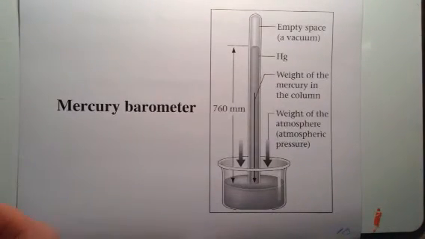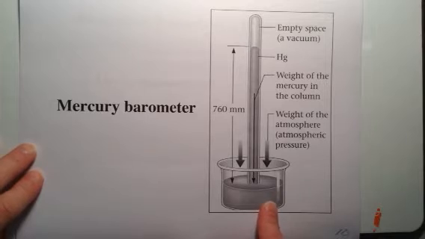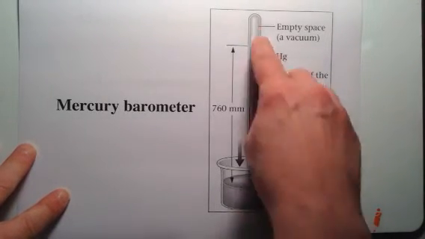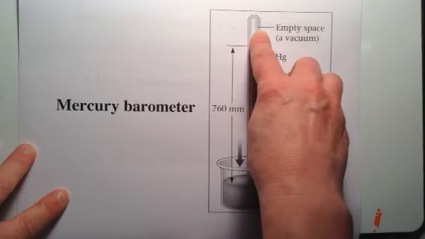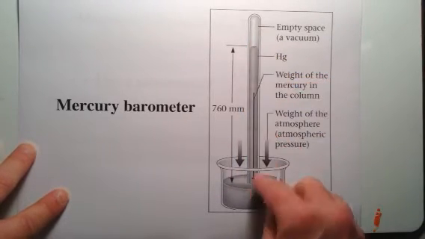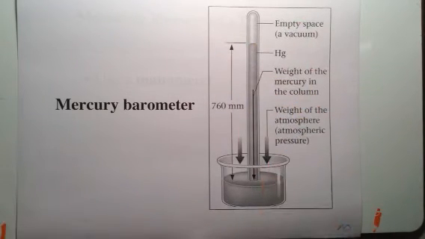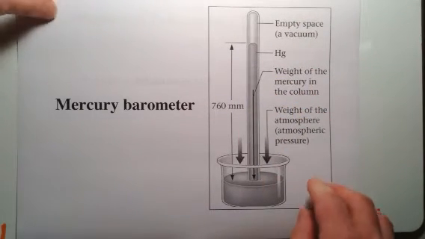Now, the old-fashioned mercury barometer had a dish of mercury, and the weight of the atmosphere would press down on the mercury. You would have a vacuum up here, and the amount of pressure that mercury could push up the column gave you your barometric pressure.